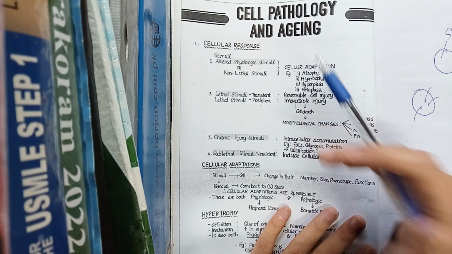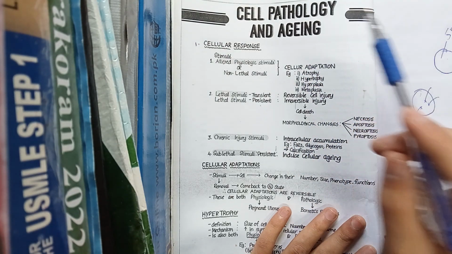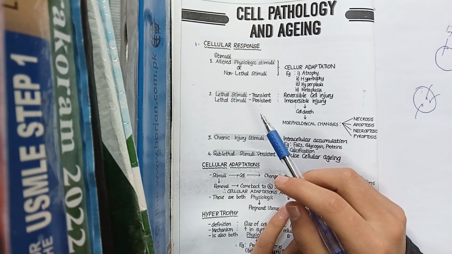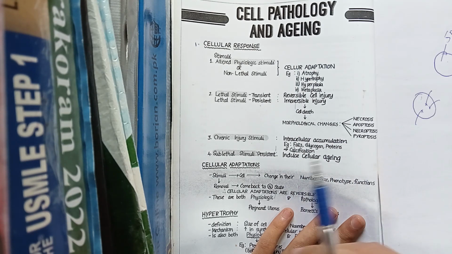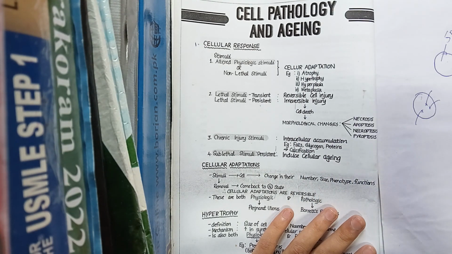Bismillahirrahmanirrahim. Today we are starting a new course of pathology. First chapter. This course is prepared from the Robbins textbook. The first chapter is cell pathology and aging. Normally, the first chapter is a cell. So first we will discuss some basic information about the cell.